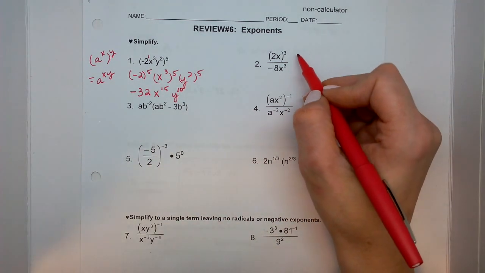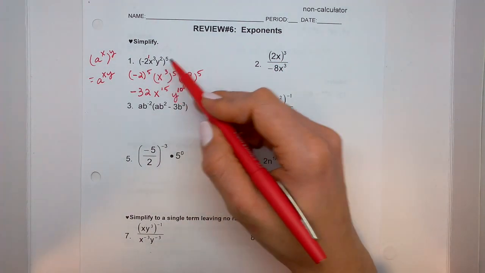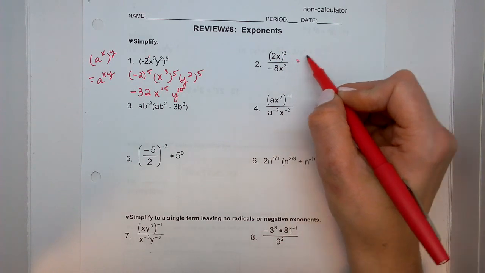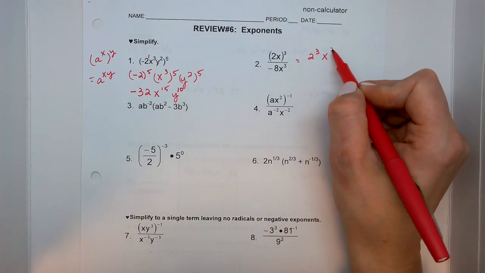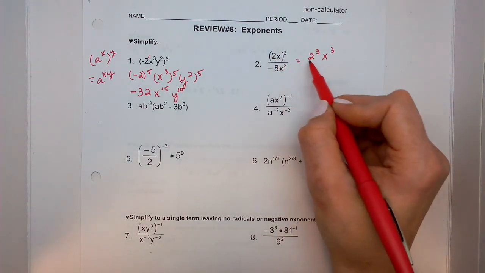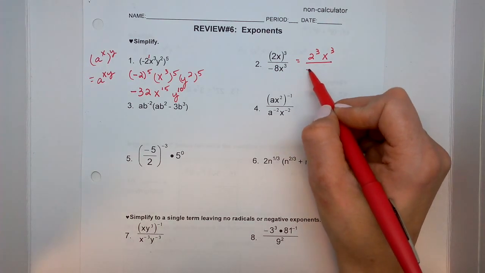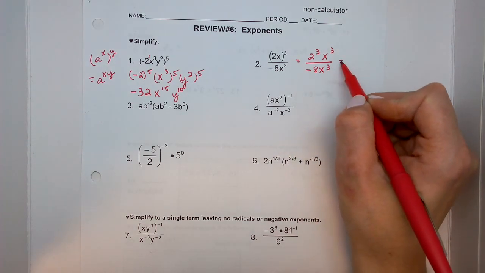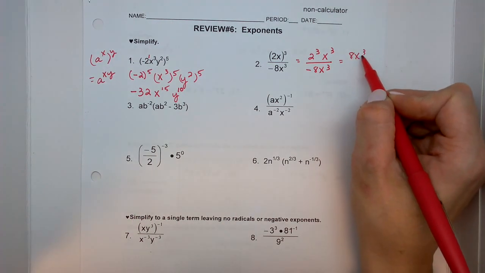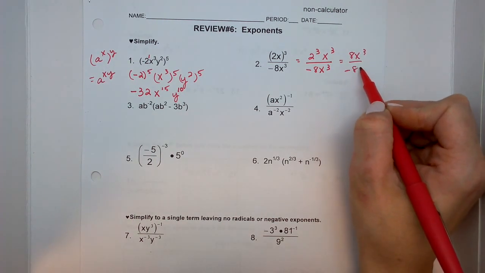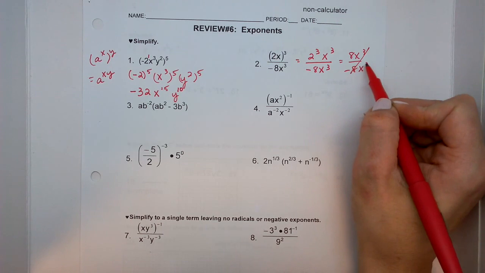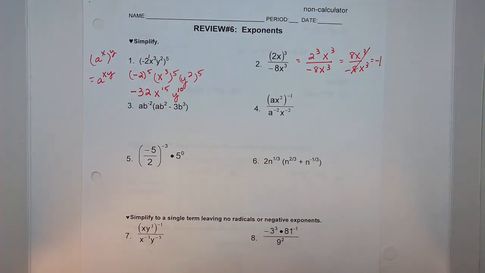On number 2, we need to do the same thing that we did in number 1 to the top of the expression. So we have 2 cubed over x cubed, and again that's because we're multiplying inside the parentheses, over negative 8x cubed. Well, 2 cubed is 8, and 8x cubed divided by negative 8x cubed is just negative 1.